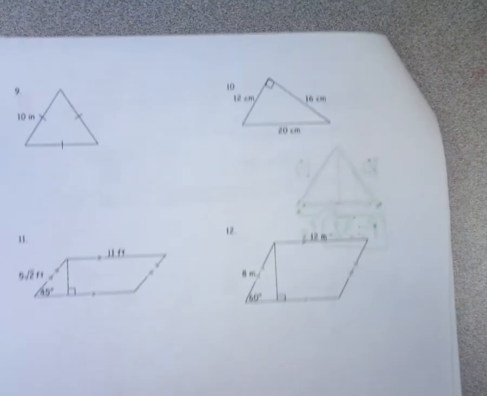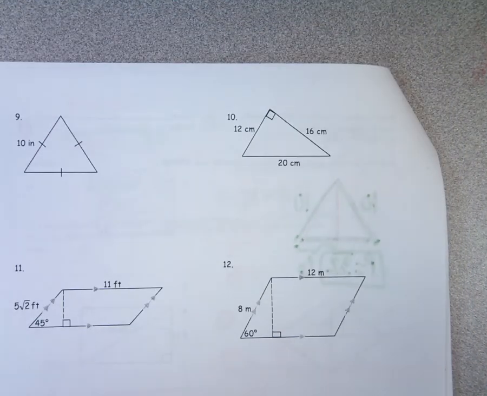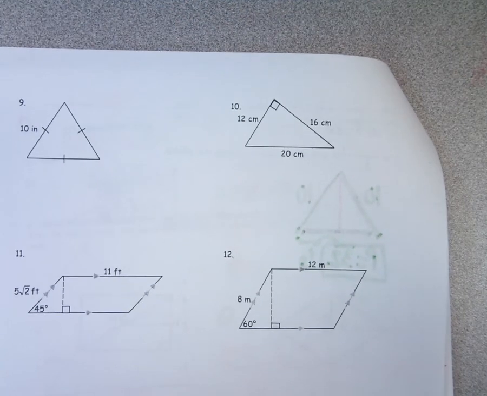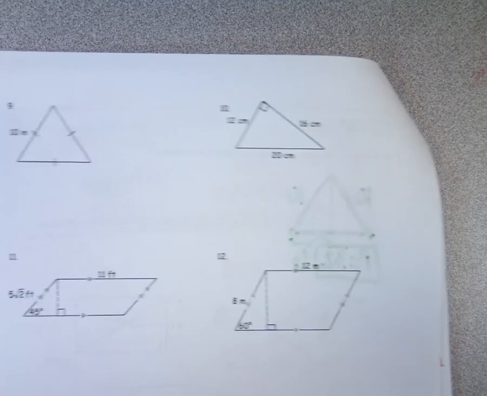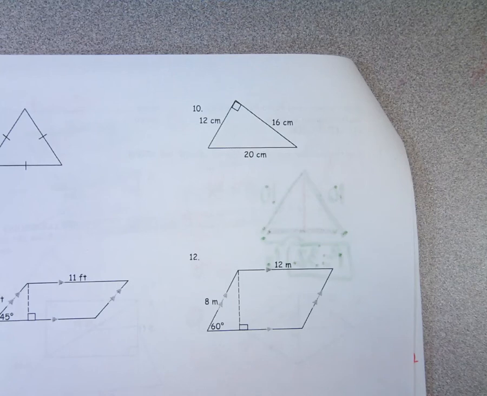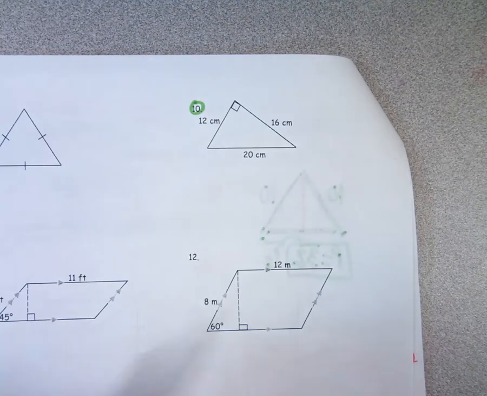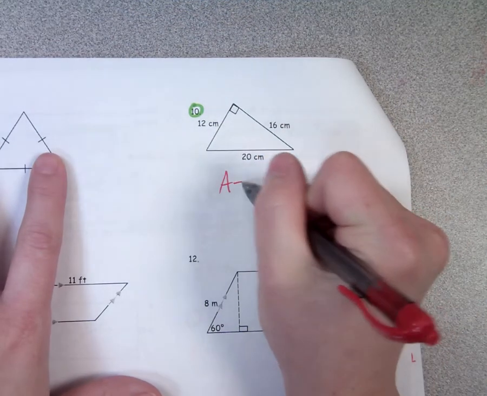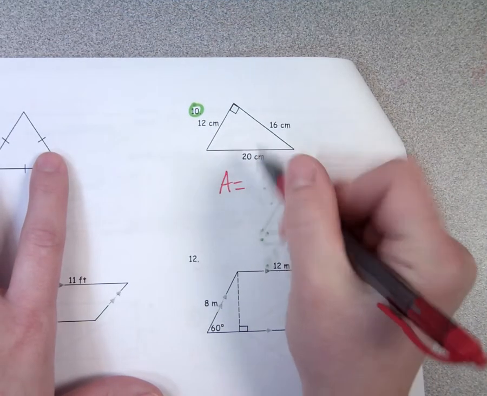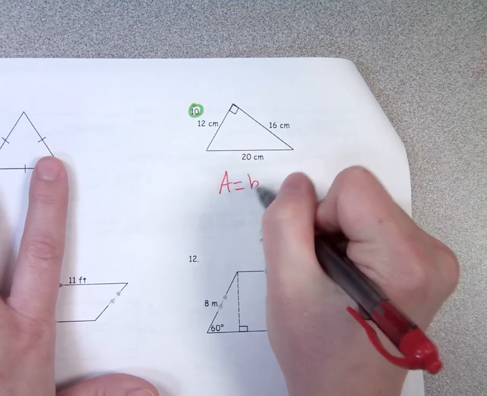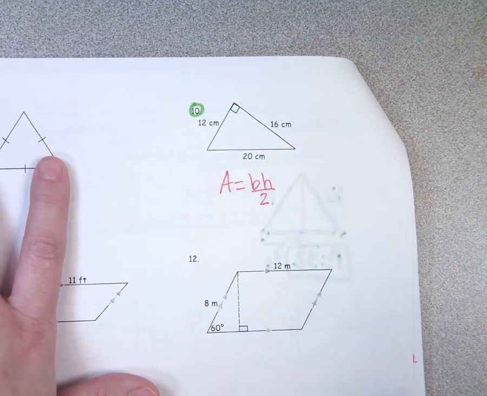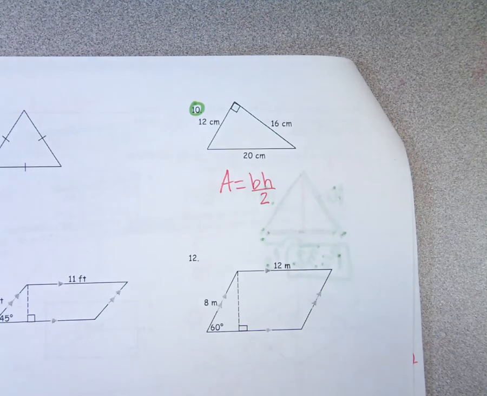So let's start with, well, let's just look at 10 real quick, just because sometimes students have a problem knowing what the base and the height are. So starting with number 10, what shape are we looking at? A triangle. What's the formula again? Base times height over 2, or 1/2 base times height. Can you tell me what the base and the height are? 12 and 16. Good, 12 and 16.